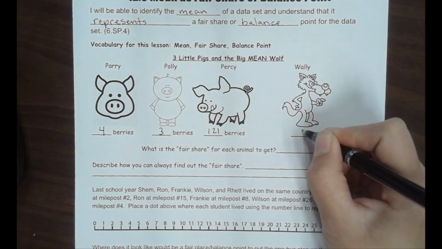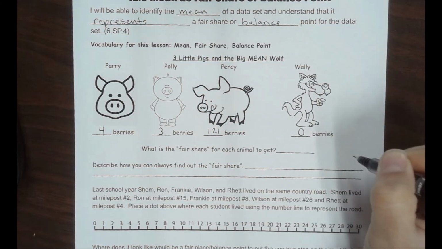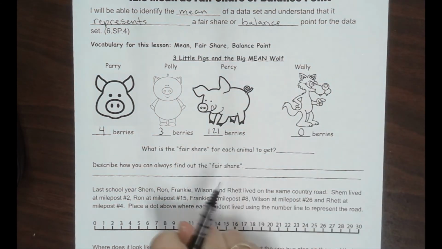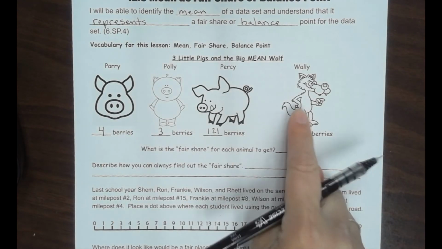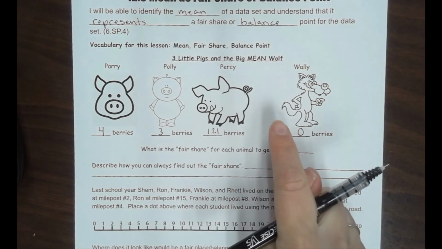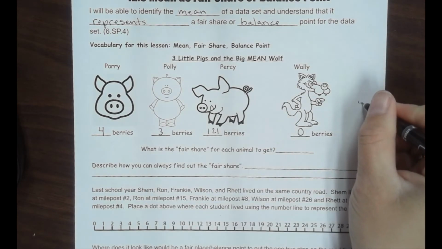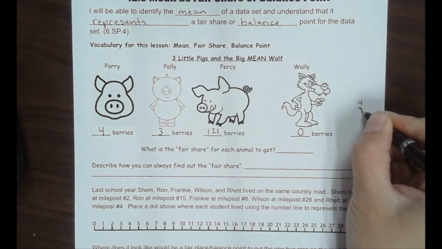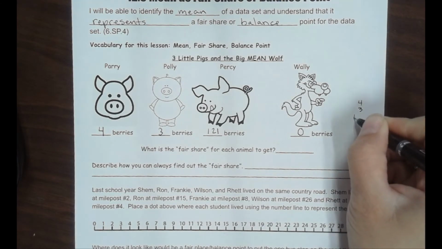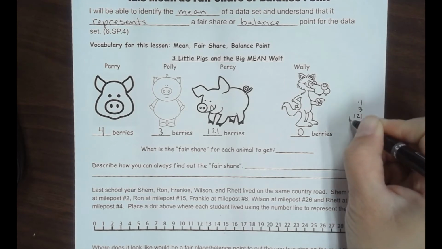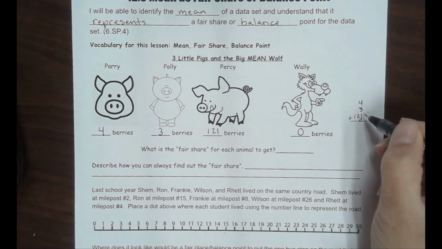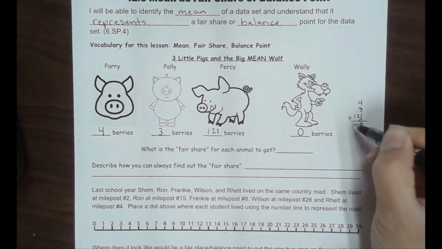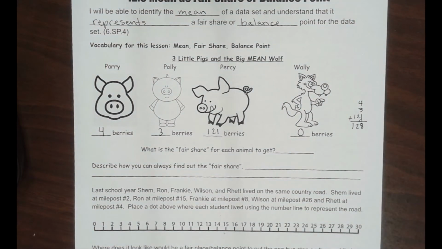So, Wally picked a total of 0 berries, but they're each going to get their fair share. So we put together all the berries that they gave to the wolf, and then he splits them up 4 ways, because there are 4 animals. So we're going to add up all the berries. 4 berries from Perry, 3 berries from Polly, 121 berries from Percy, and 0 berries from the wolf. 4 plus 3 is 7, 7 plus 1 is 8, plus 0 is still 8, 2 and 1. So there are 128 berries already picked.